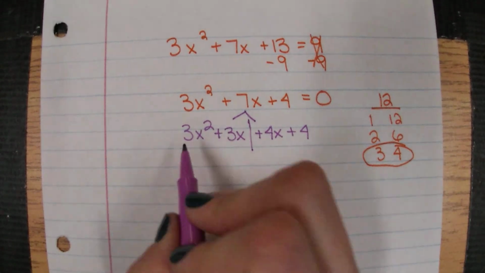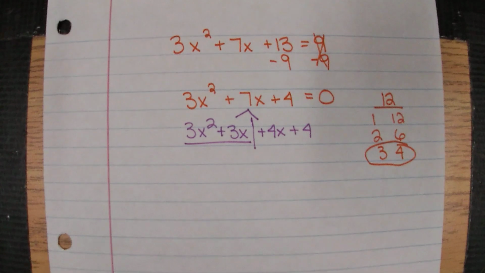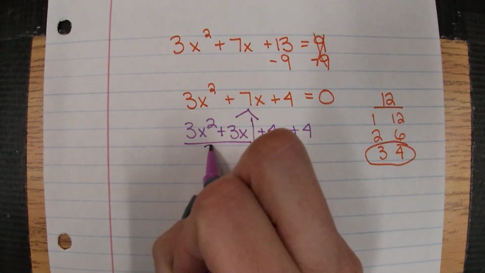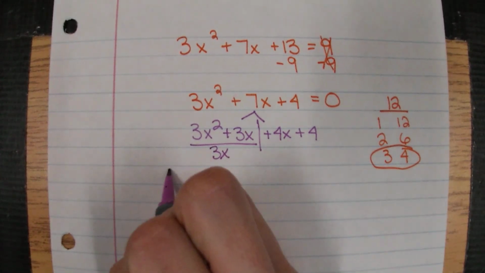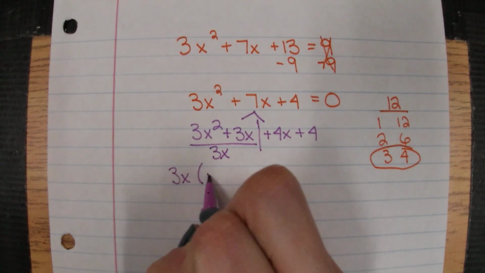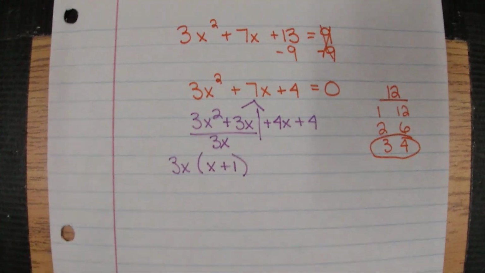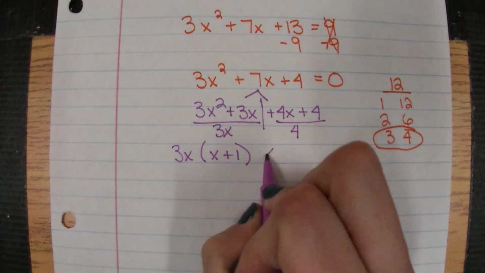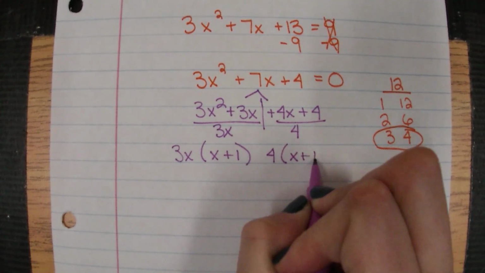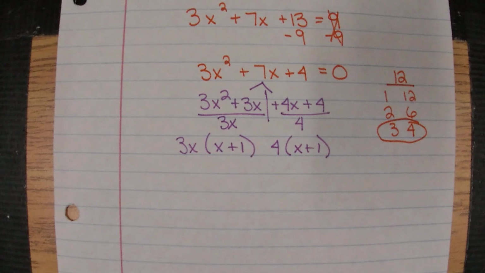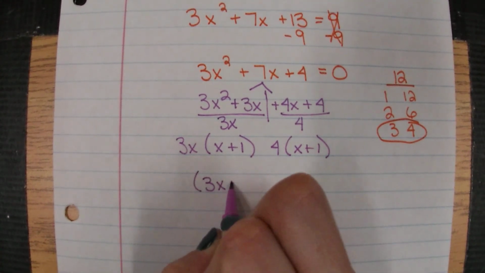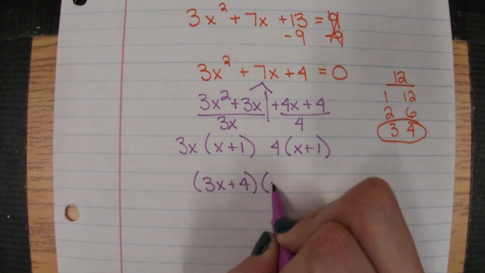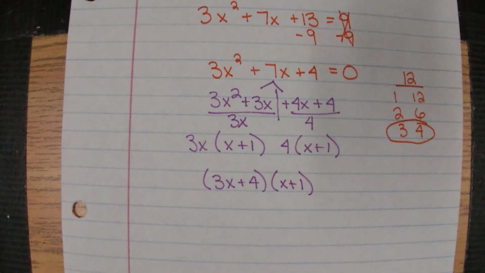So I might as well not worry about it while I'm factoring. Okay, so we're going to split this in half and factor by grouping. So my GCF on the left is 3x. When I pull that out, that leaves me with an x plus 1. My GCF on the right is 4. And then I can go into my two binomials of a 3x plus 4 and an x plus 1. If you're not sure where those numbers are coming from, you need to go back and look at factoring.